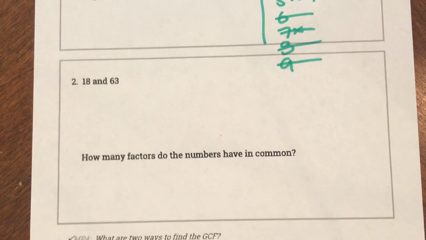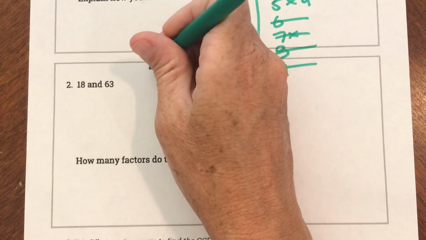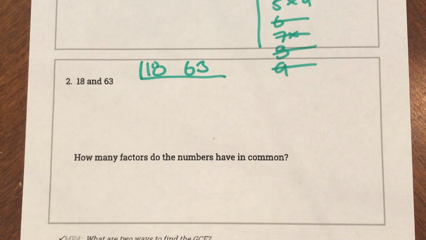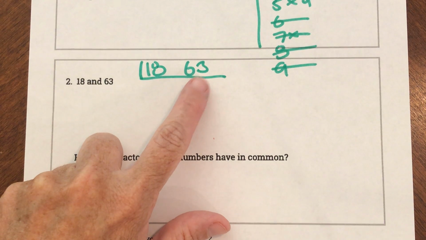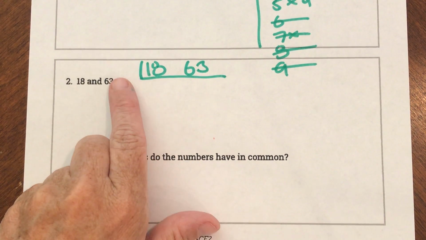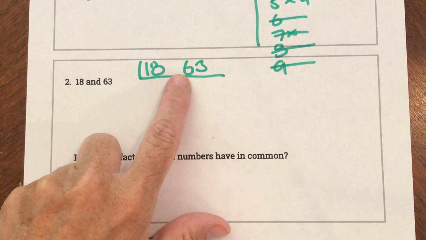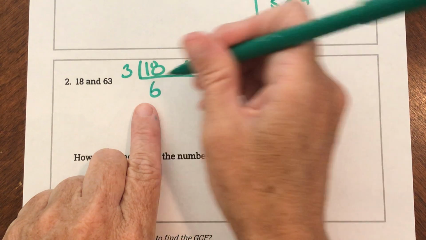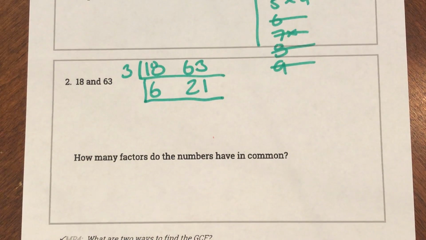Okay, let's try our next one. It says 18 and 63. Okay, so let's do our ladder method first. Okay, so we start with 2. 2 can fit into 18, but 2 can't fit into 63 because it's odd. So let's try 3. 3 can fit into 18, and 3 can fit into 63. So I'm going to divide them both by 3, and I get 6 and 21. Okay, let's try it again.